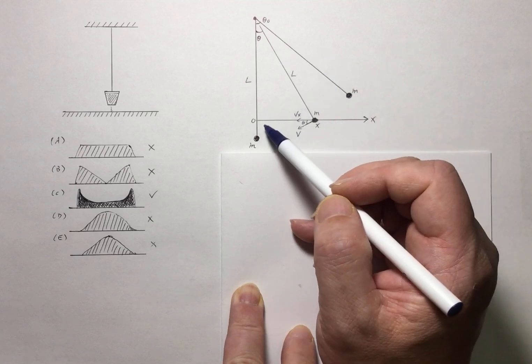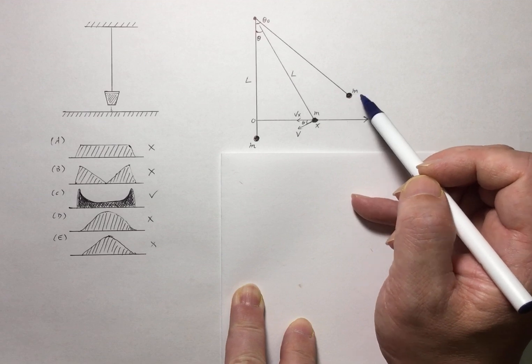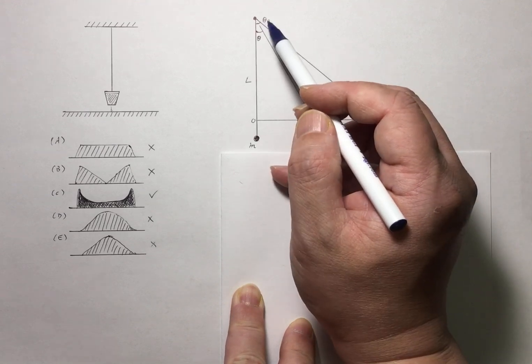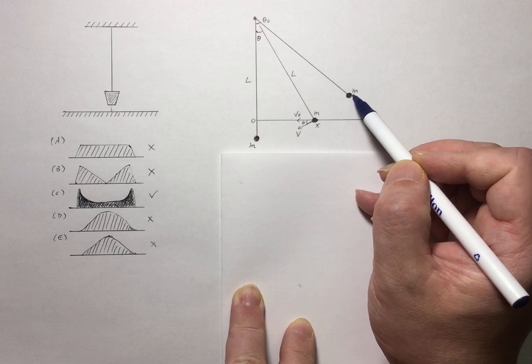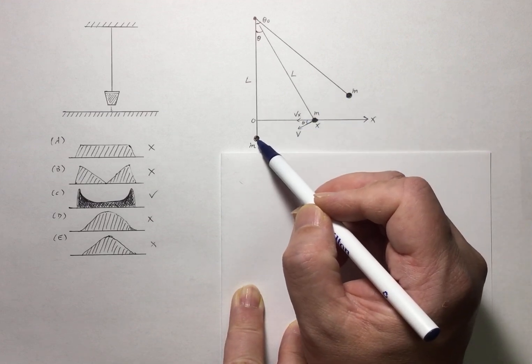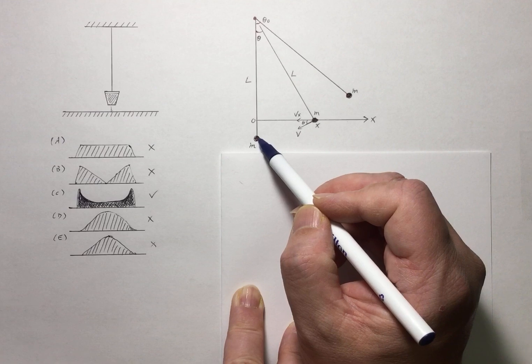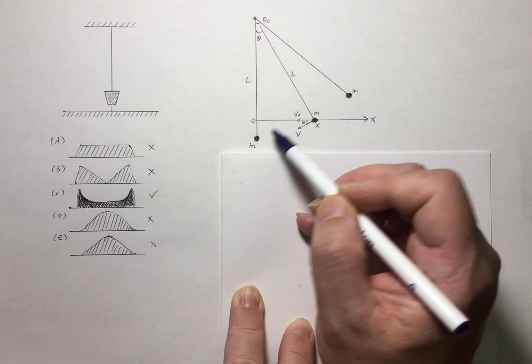We assume the length of the string is L, the mass of the pendulum is M, and the highest position of the pendulum is here, with the angle theta 0. At this position, the pendulum has potential energy but no kinetic energy. And at this position, the pendulum only has kinetic energy but no potential energy.